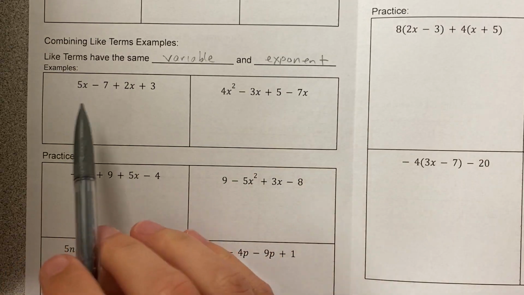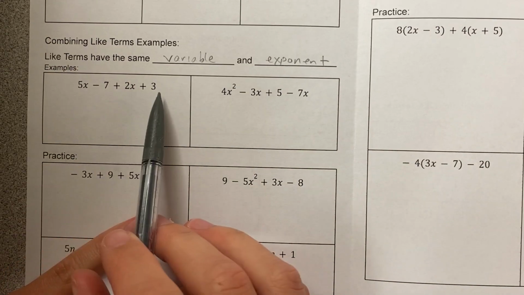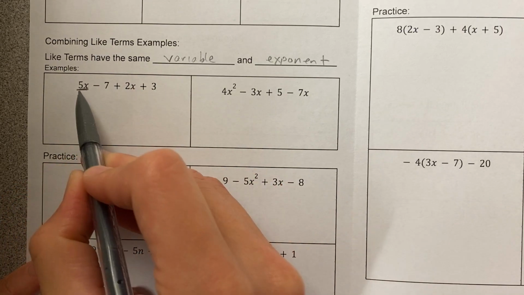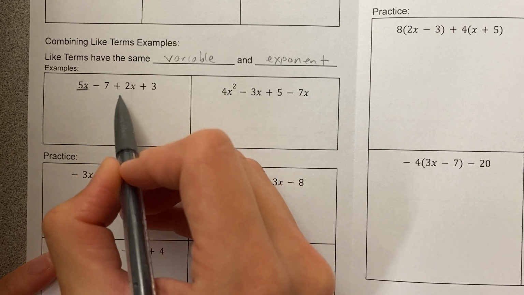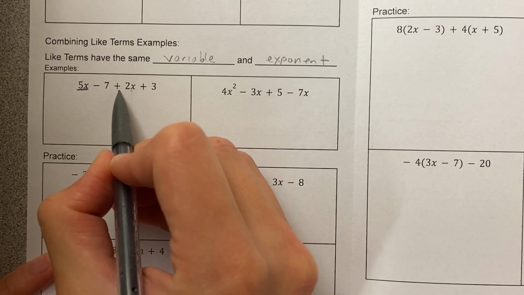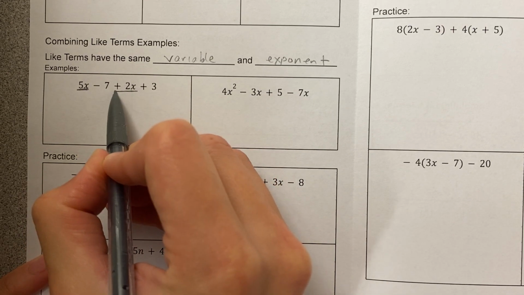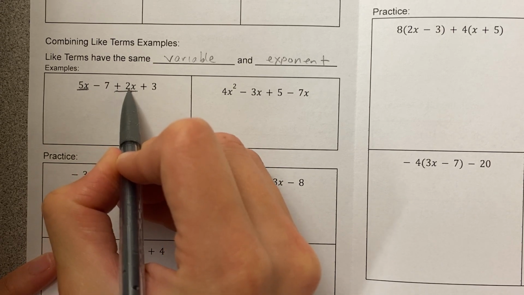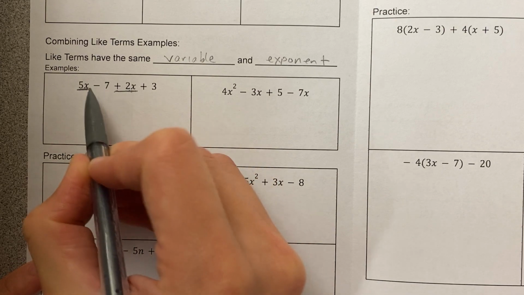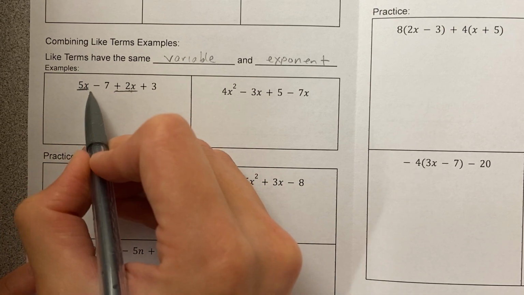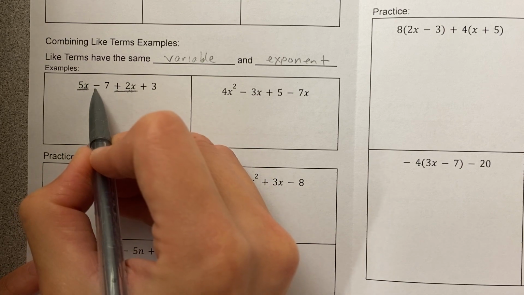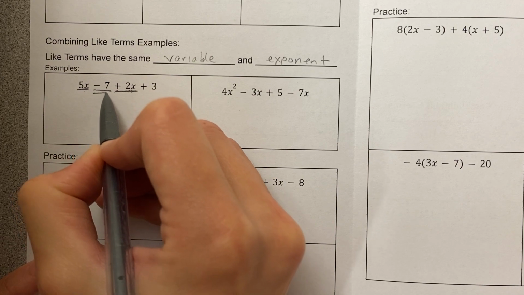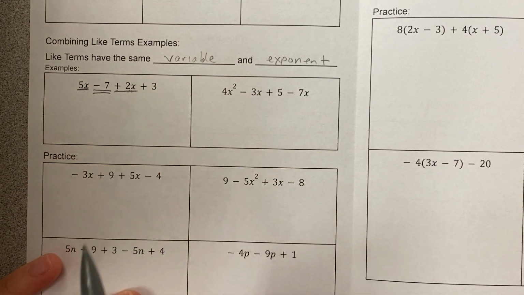So if I'm looking here and I want to combine the like terms, here's a 5x. What's like terms with 5x? Look, this term also has an x. Watch when I underline. I'm catching this plus sign in front. That plus sign belongs to this 2x. These are like terms. Now, this is not a like term because this does not have a variable. It does not have an x.